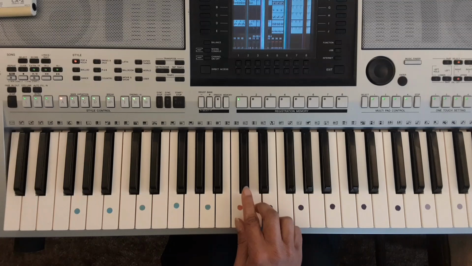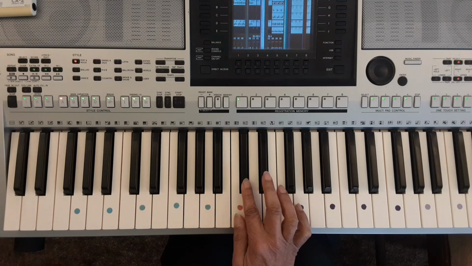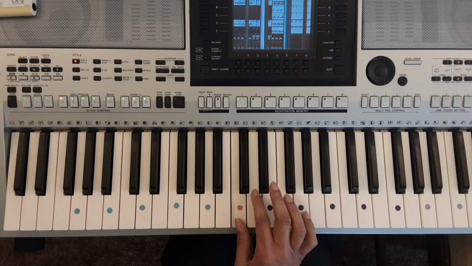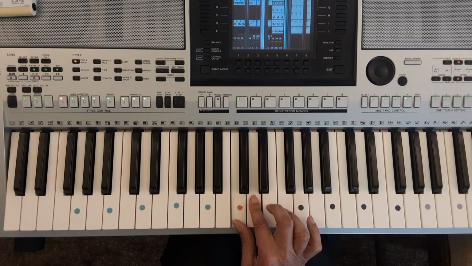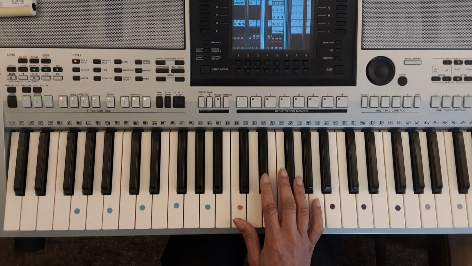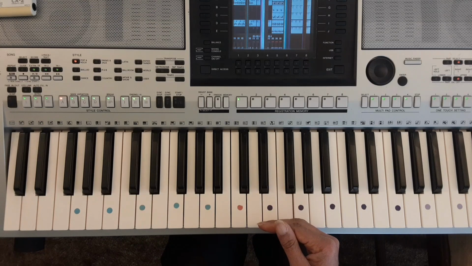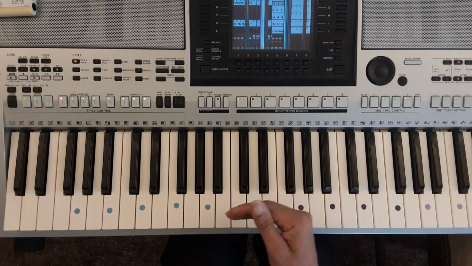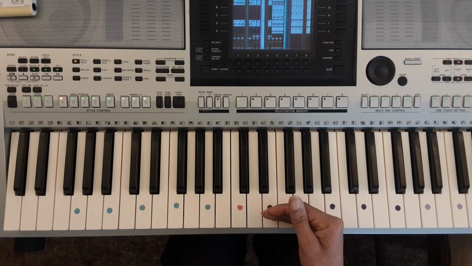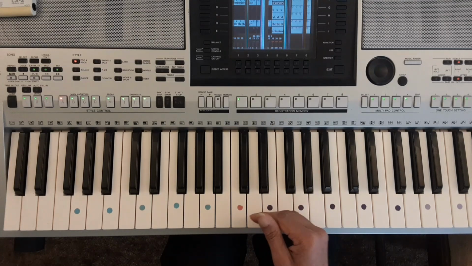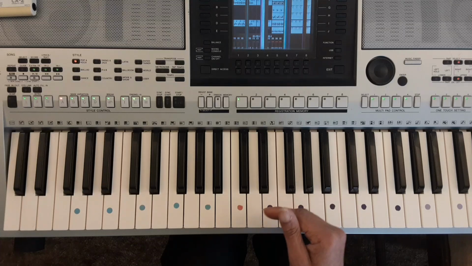And then, of course, a semitone will be here. From C to C sharp is a semitone. From C to D is a whole tone. Now, the reason why that's important to know is because when you play in a key, that key is based on the scale of that key. And the scale is made up of a pattern of tones and semitones, okay?